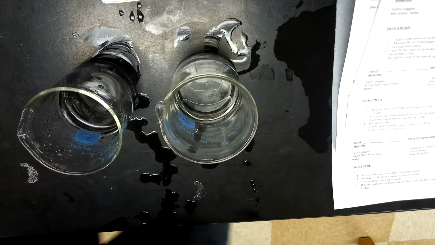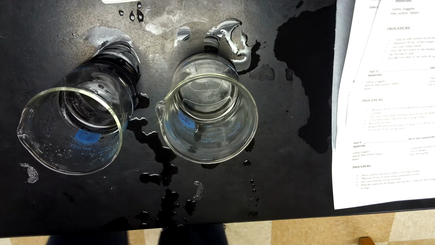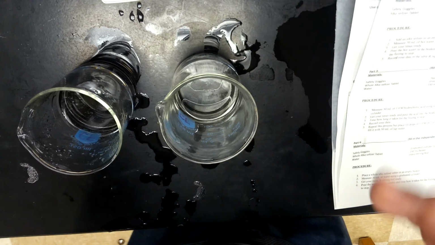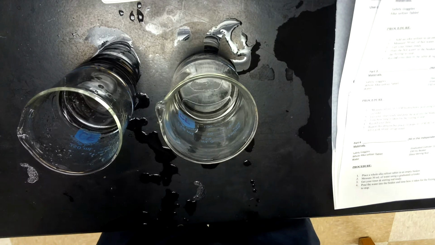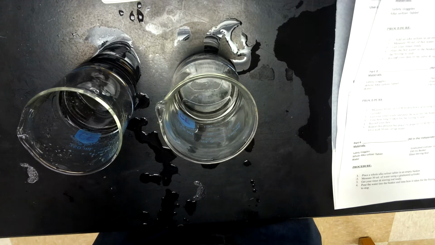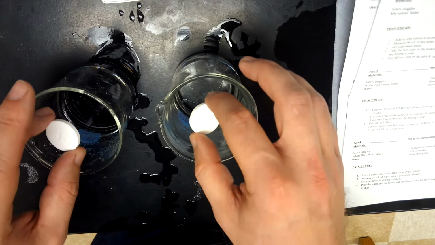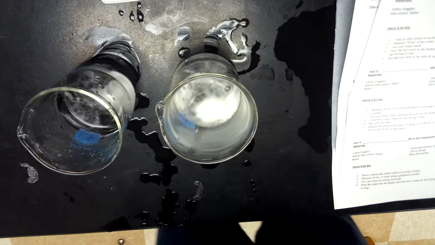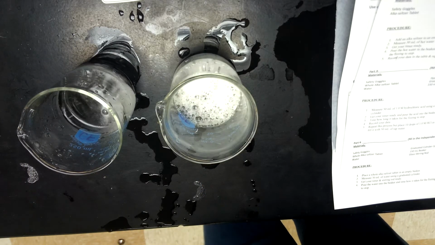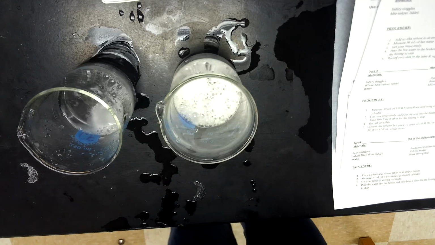Same amounts of liquid. Let's see what happens in this experiment when we add a whole tablet to each one. Remember, before I start, you should make a prediction every time. You should have done your predictions. And then let's see if they're right. So start your timer in 3, 2, 1, go. Started my timer as well.